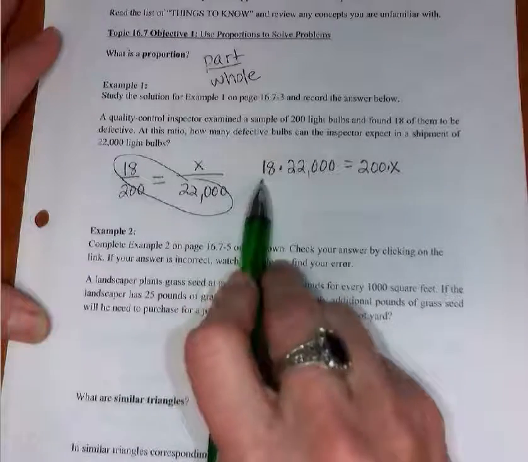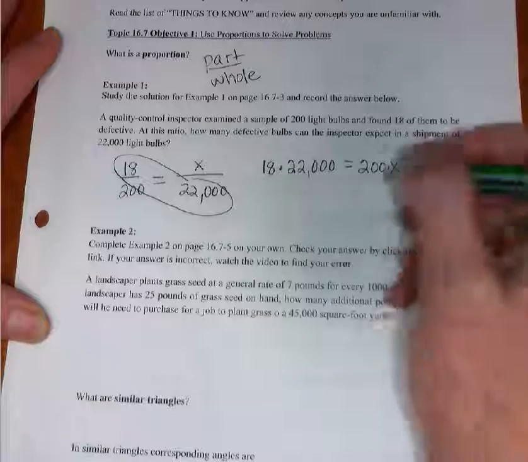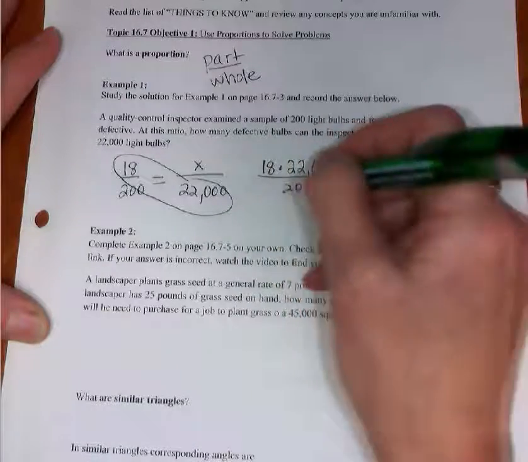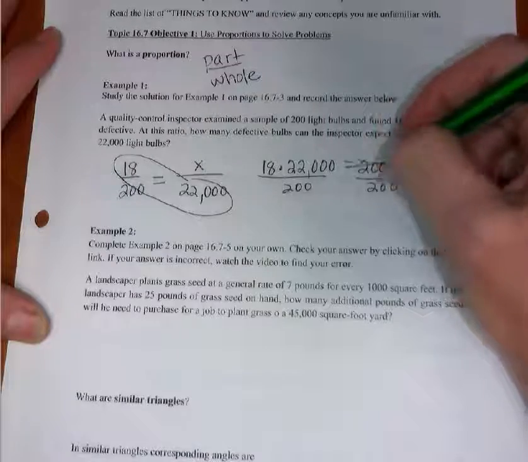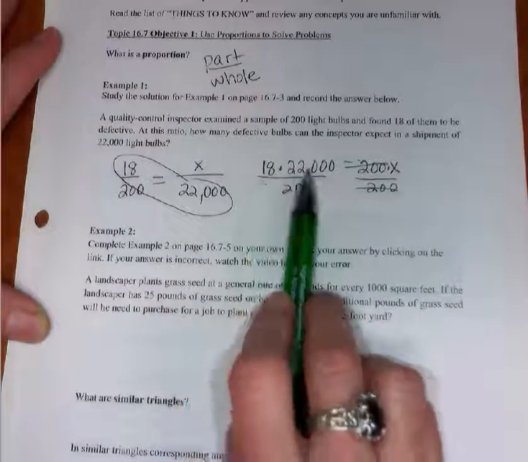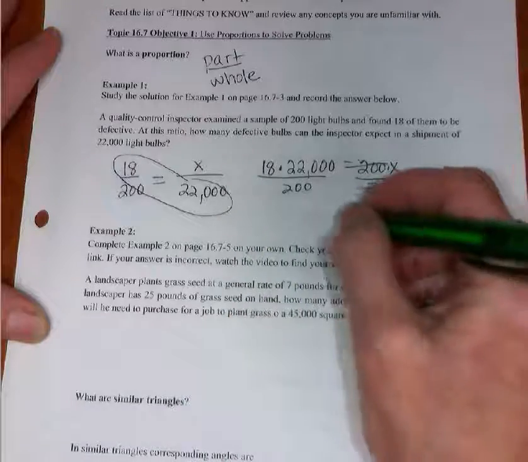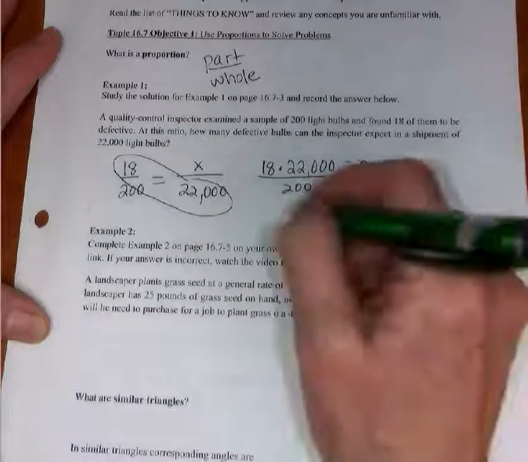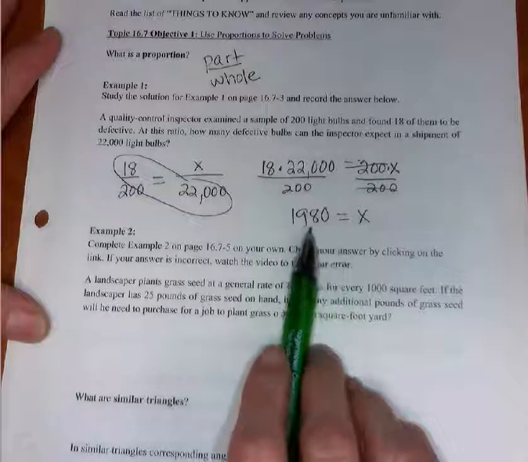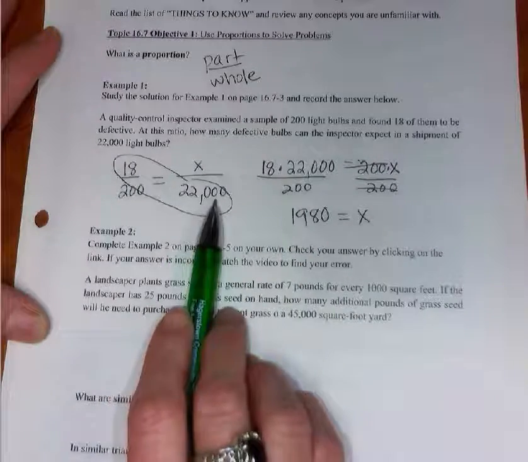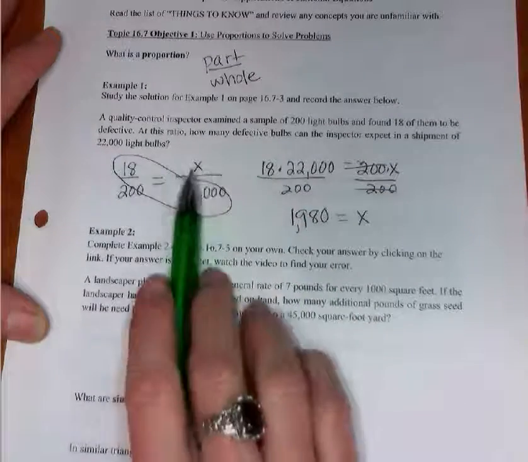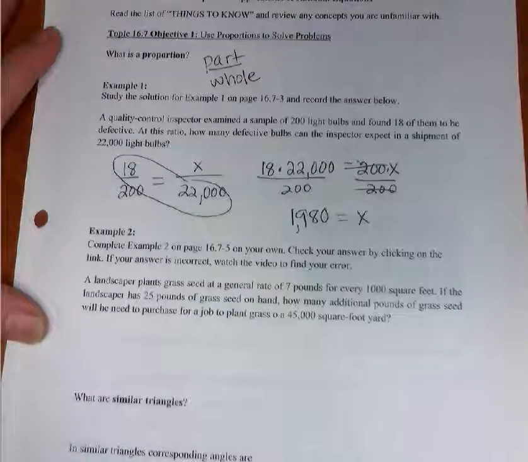When you multiply these two numbers and divide by 200, the 200s cancel out, so you solve this, put this into your calculator, and you get a value that x equals 1,980. So that means if you had 22,000 light bulbs, you would expect that 1,980 of those would be defective.